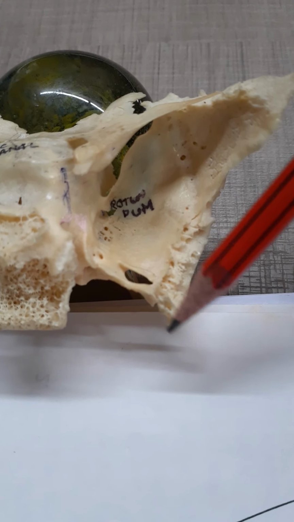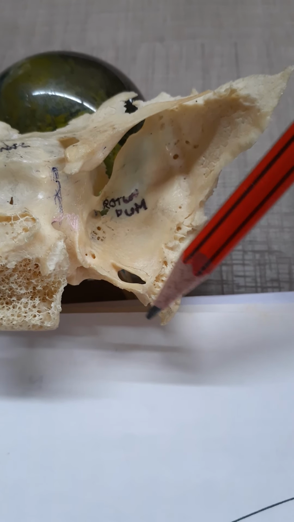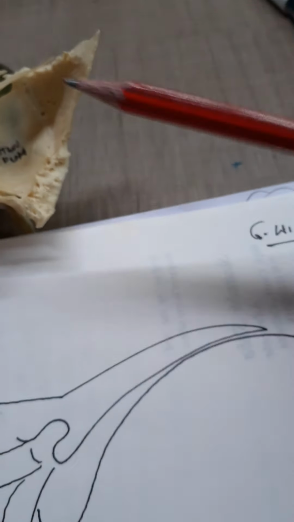Borders are called as this one. This border is the posterior border, and this border is the lateral border.